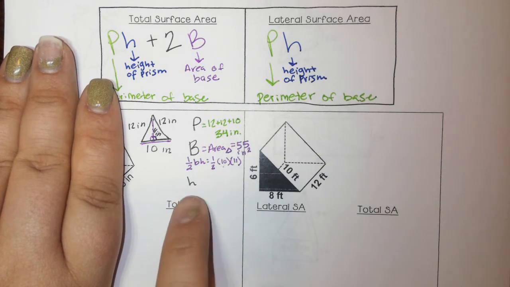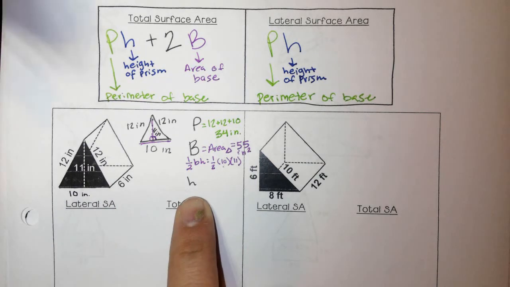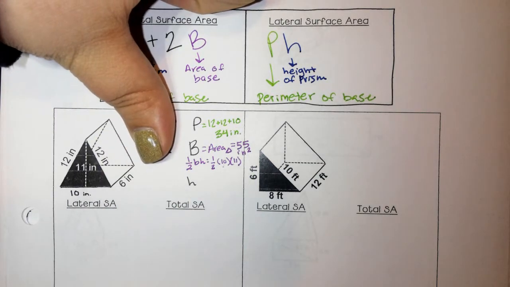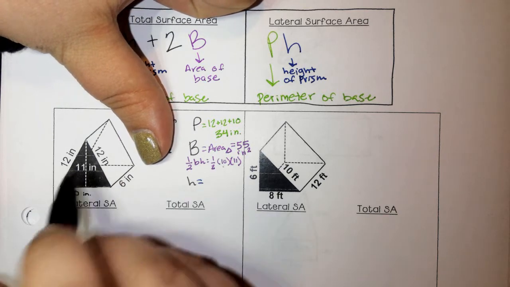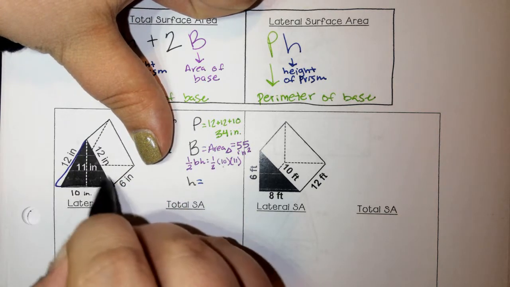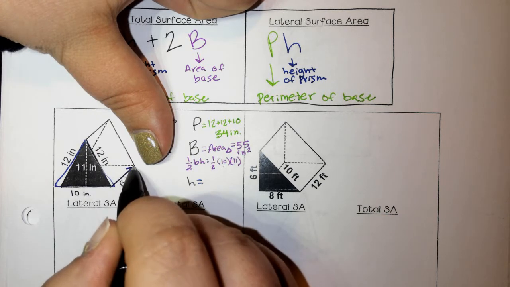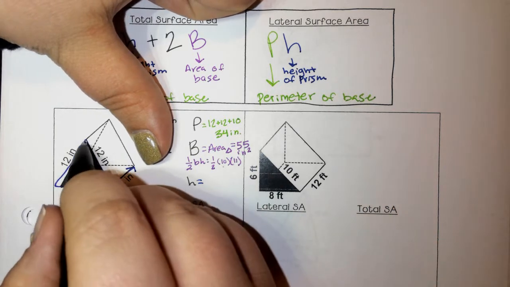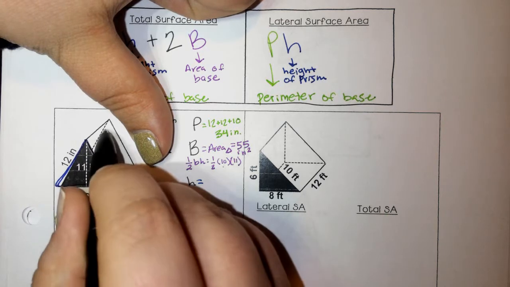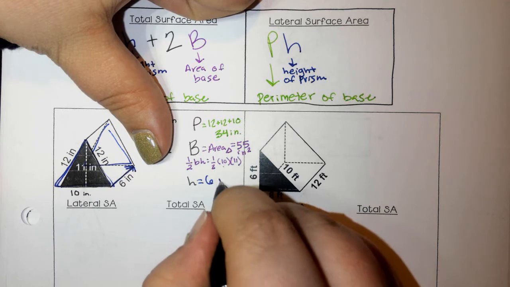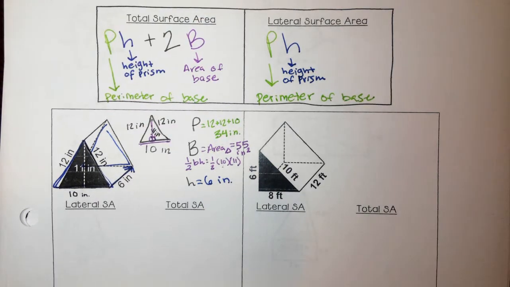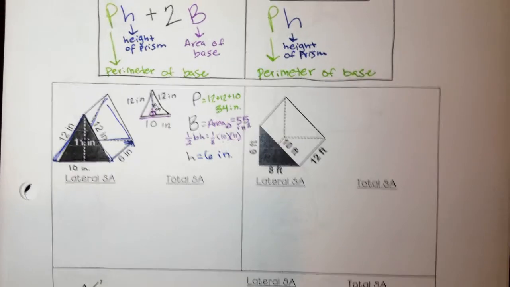Now the height of the prism comes from the actual prism itself, not the base anymore. So I'm covering up the base and only looking at the prism. The height of the prism is how far was my triangle stretched to form a 3D triangle, essentially. How far is it from one triangular base to the other triangular base? We stretched this 6 inches. Now I have values for P, B, and H. So from here, this is just using a formula and plugging and chugging numbers, essentially.